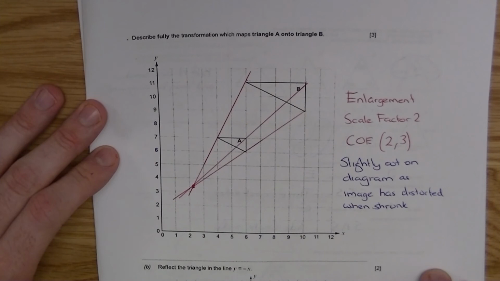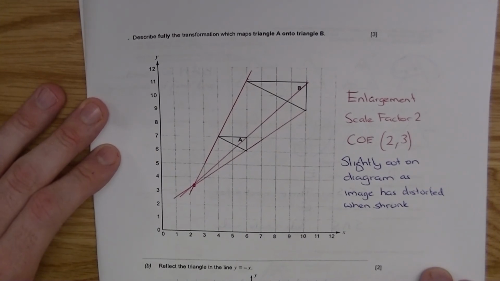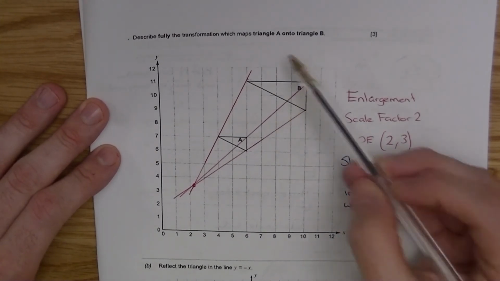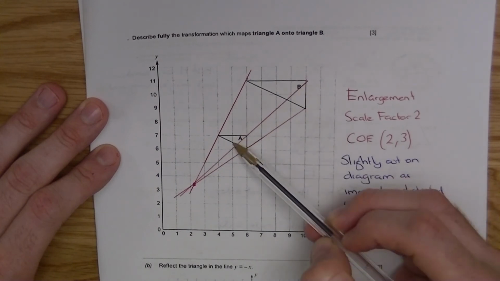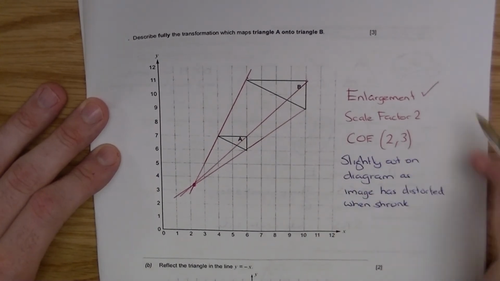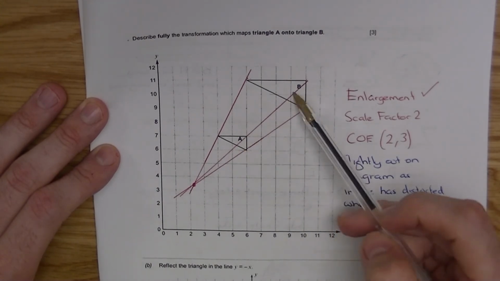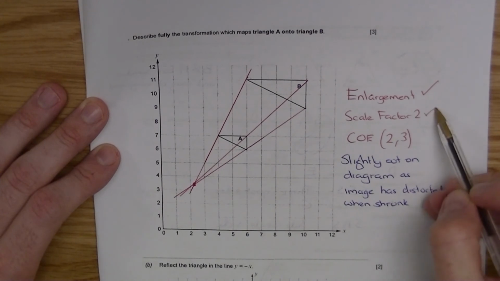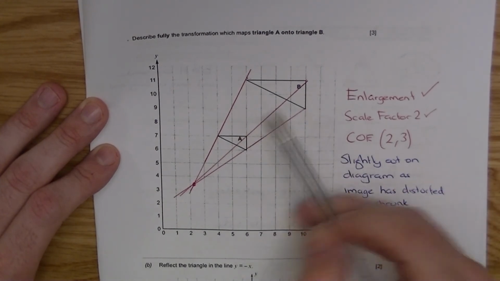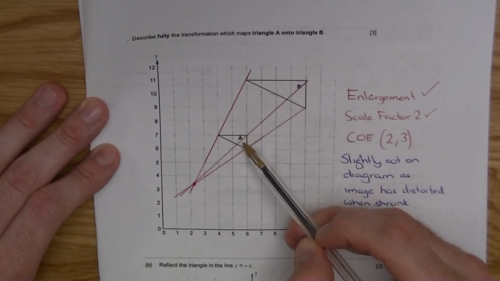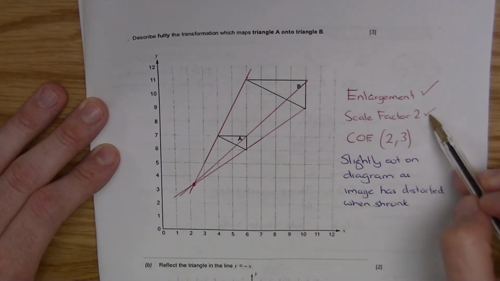Here I'm being asked to describe another transformation. Now I can clearly see if I'm going from A to B, B is twice the size of A, so I'm going to get a mark for saying this is an enlargement. But if it's an enlargement, I want to know how much bigger or smaller it is. Well, because we're going from A to B, the scale factor is 2. If we were mapping B onto A, we're getting smaller, so I'd say the scale factor is 1/2. That would be your second mark.